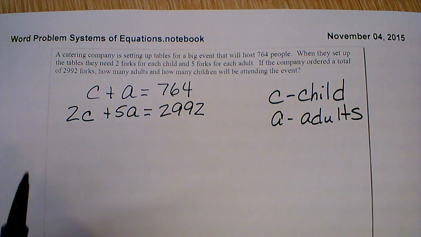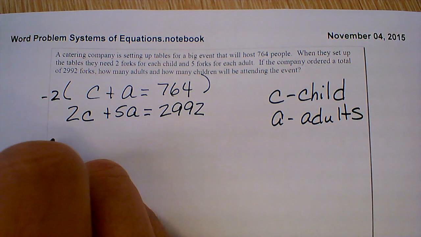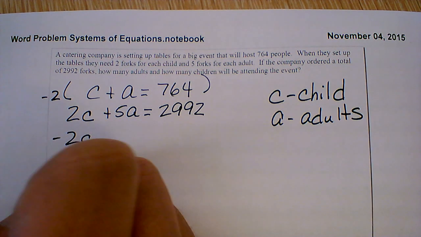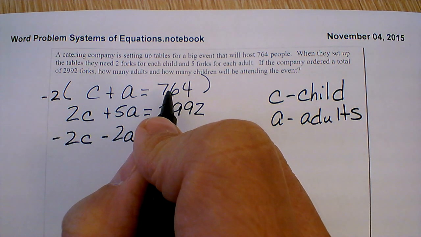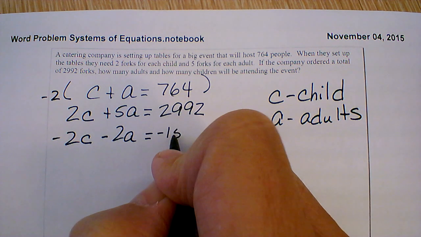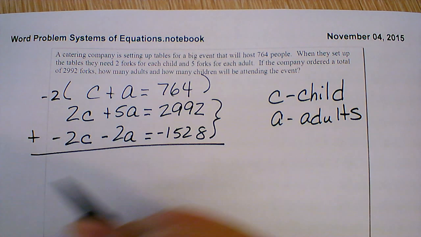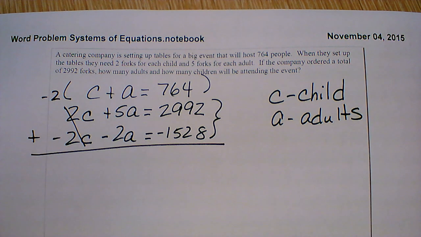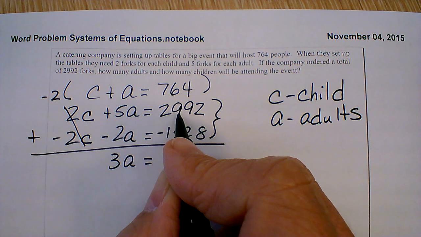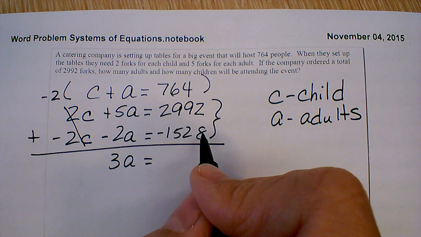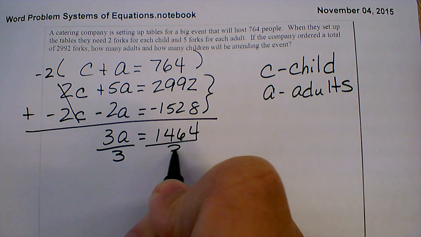So I'm going to eliminate the C's. I'm going to multiply my top equation by -2 and rewrite it down here. So -2C minus 2A is equal to -2 times 764 gives me -1528. So I'm just going to add these 2 equations. These are the 2 equations I'm looking at. C's add to 0, 5A minus 2A gives me 3A. 2992 minus 1528 gives me 1464. Divide both sides by 3.